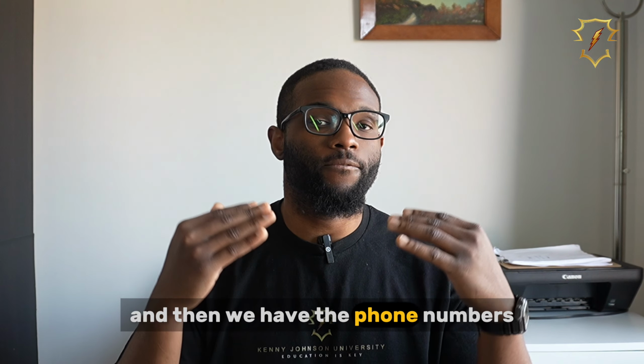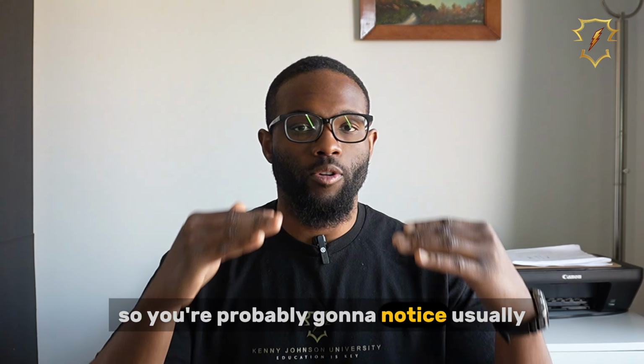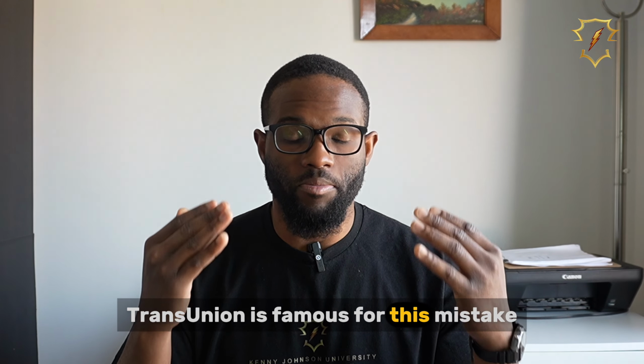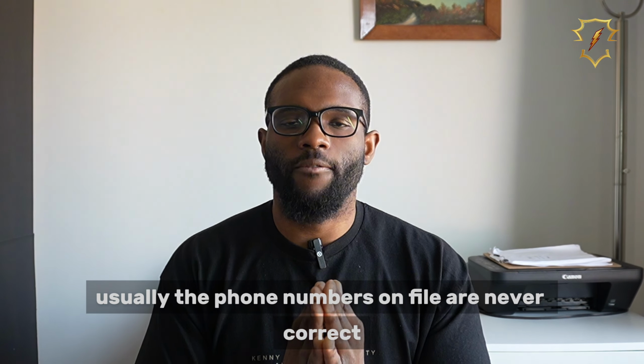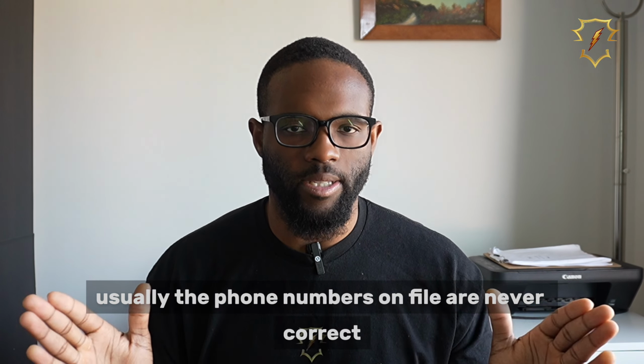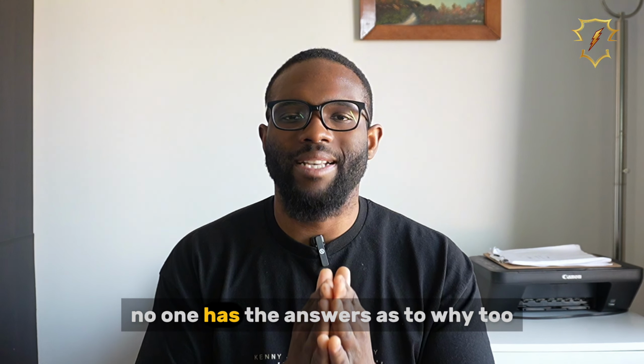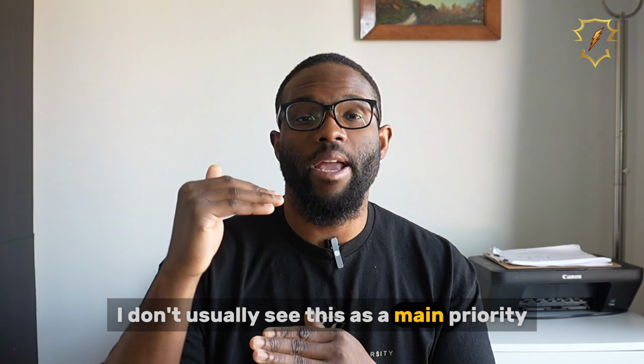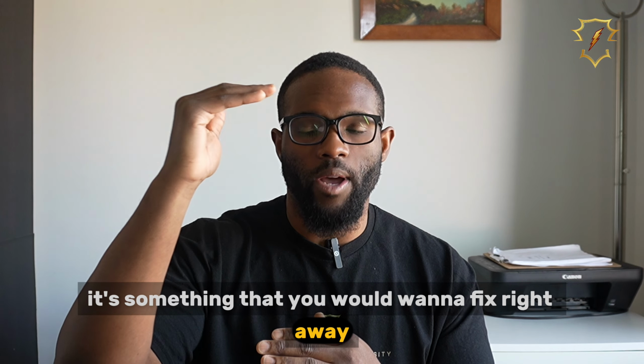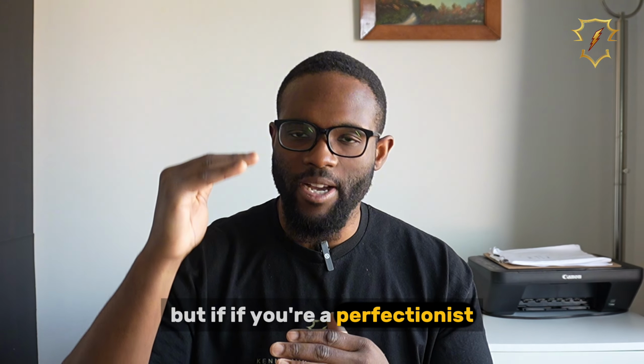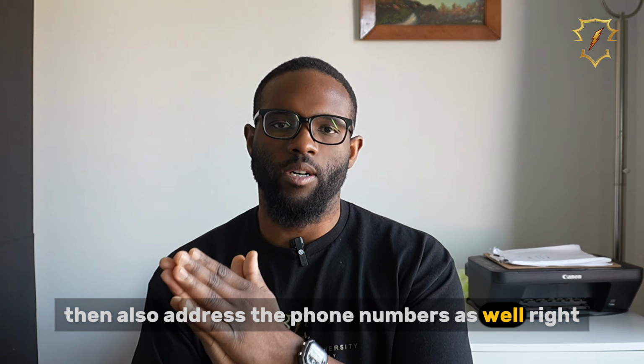And then we have the phone numbers. You're probably going to notice, usually TransUnion is famous for this mistake, that the phone numbers on file are never correct, and no one knows why. No one has the answers as to why. I don't usually see this as a main priority. It's not something you would need to fix right away. But if you're a perfectionist and you want to make sure everything is done correctly, then address the phone numbers as well, right?